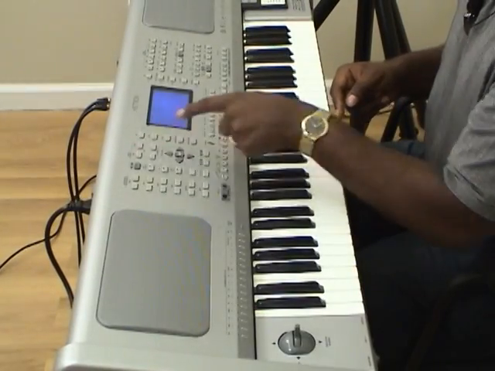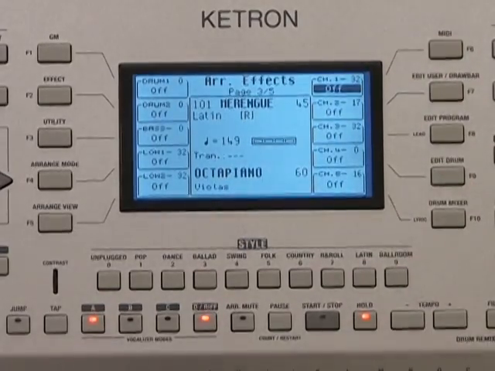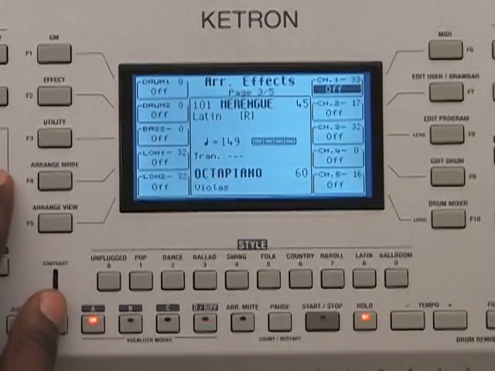If I go to page 2, the same thing, but now I'm looking at the reverb level for all the instruments. I go to page 3, I'm looking at the effects for all the instruments. Is the effect on or off? In this case, it's off. I can highlight it and turn it on.